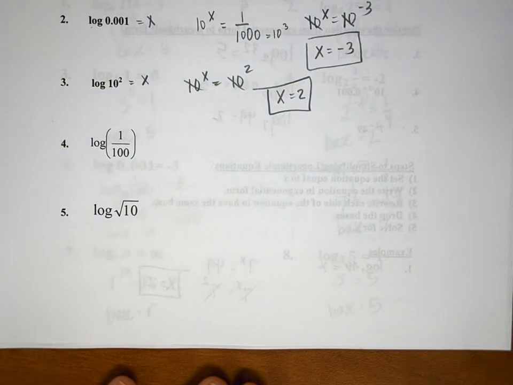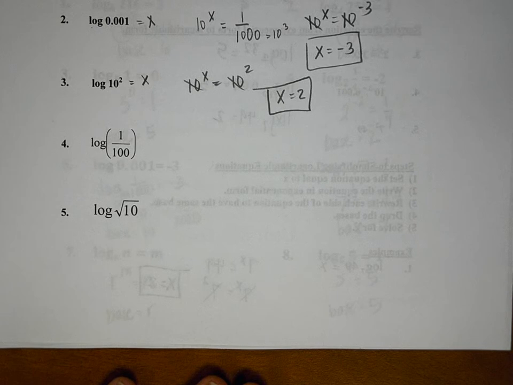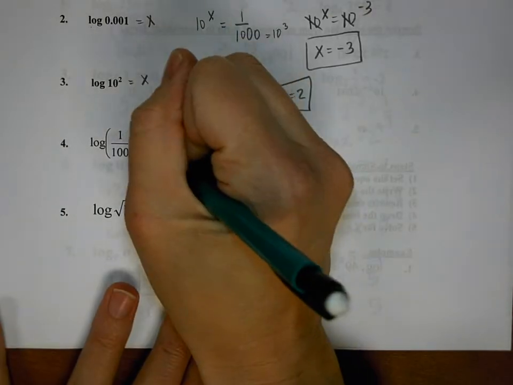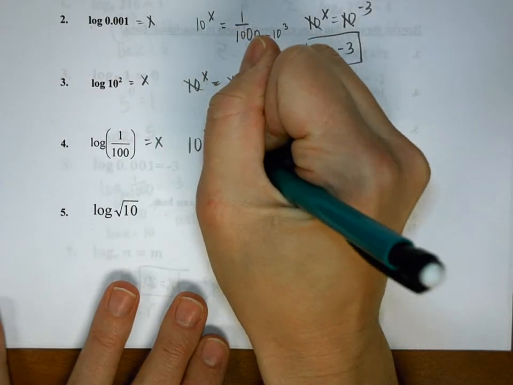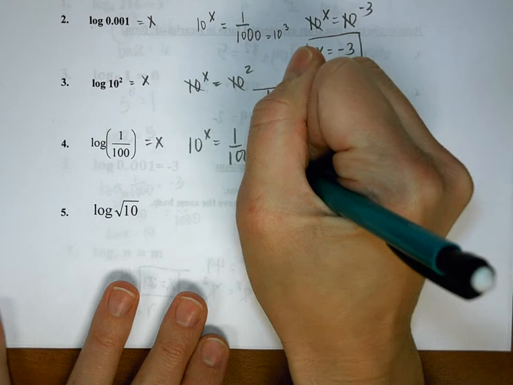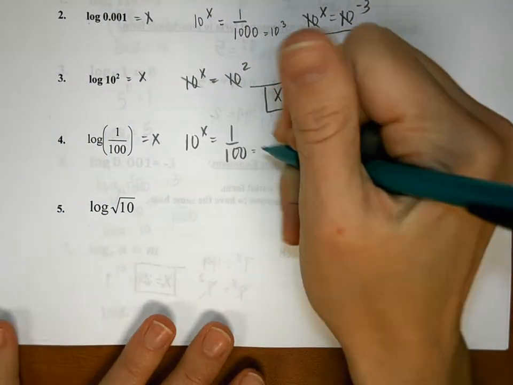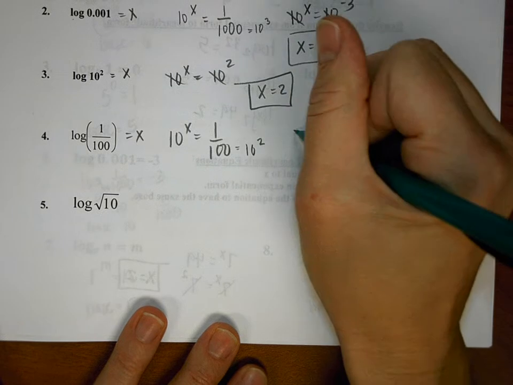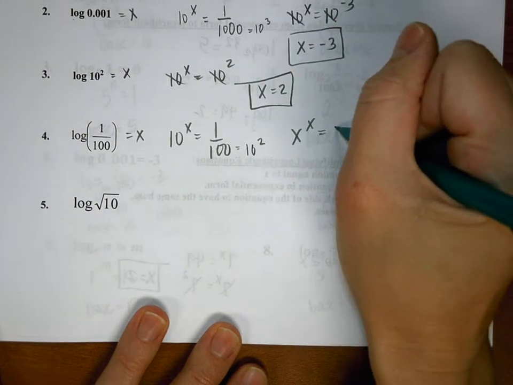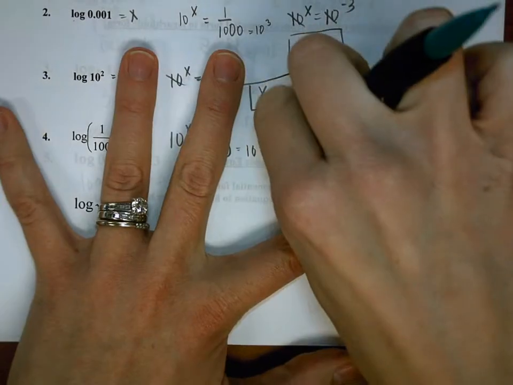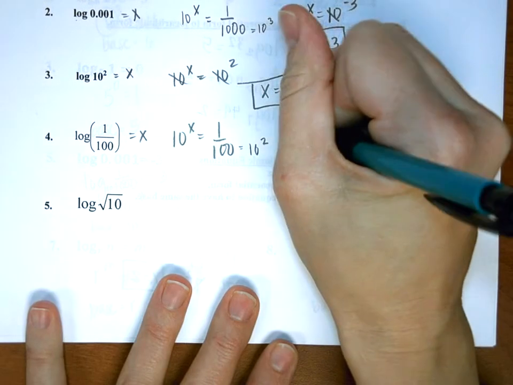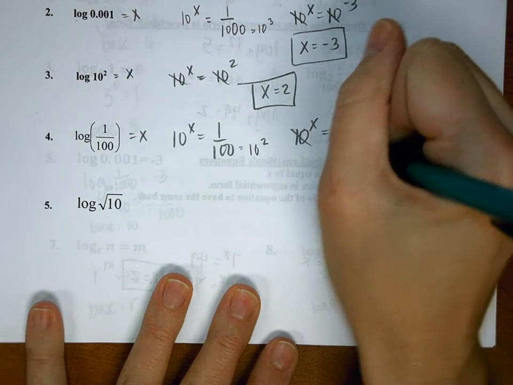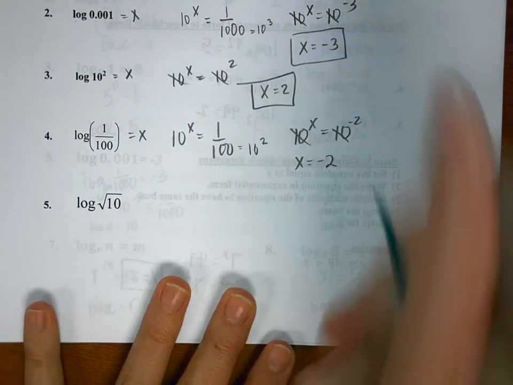Example 4. How will I write that one? 10 to the x equals 1 over 100. 100 is really what? 10 squared. So when we change that, it's going to become 10 to the x equals 10 to the negative 2, which means x equals negative 2.